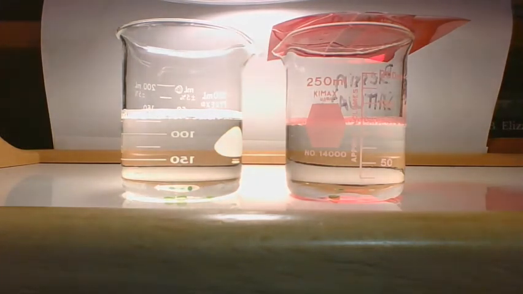If we get to 15 minutes, we will stop no matter what. Do I see any bubbles in there?